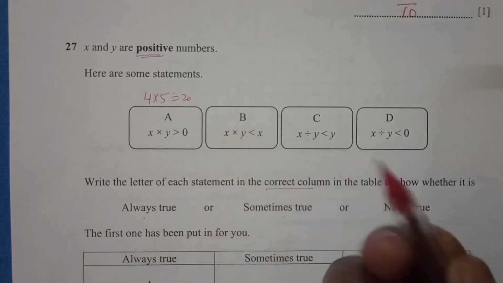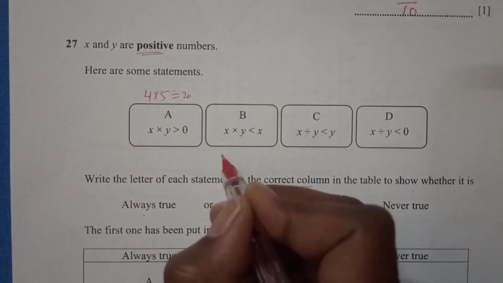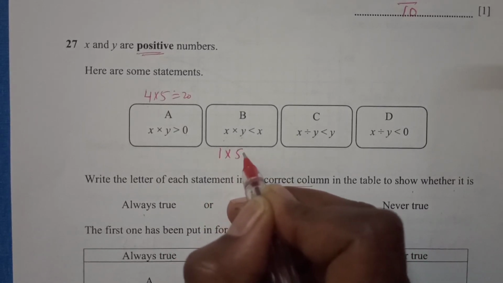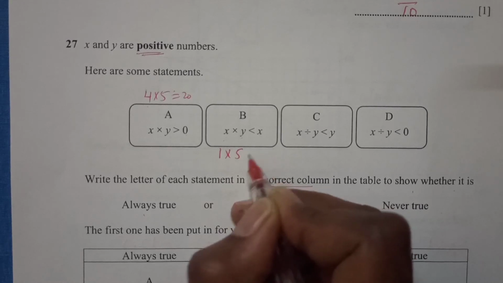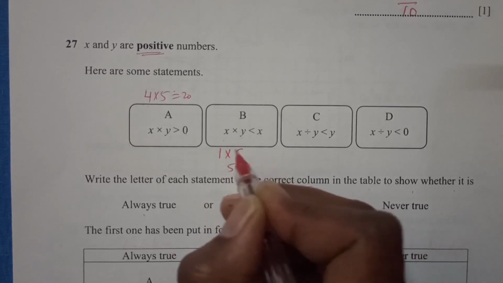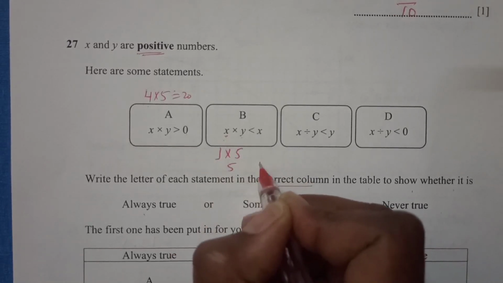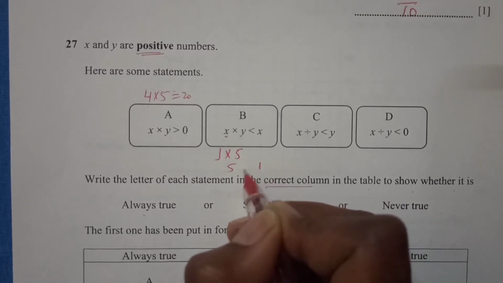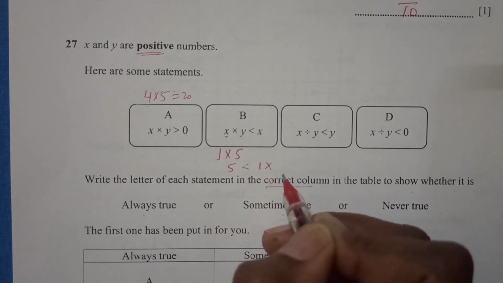But one of the numbers may be 1 also. If you have 1 times, let's say 5, this will be 5. Answer is 5, right? But x is 1 here. So it cannot be less than this. So this is not possible.